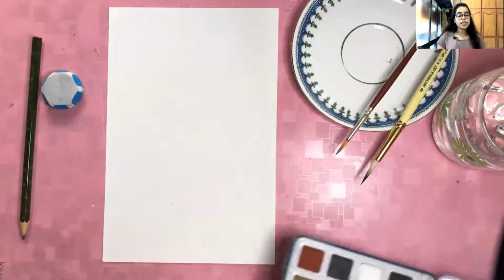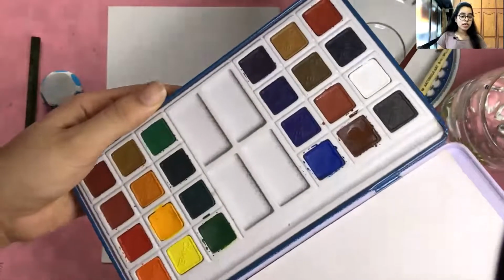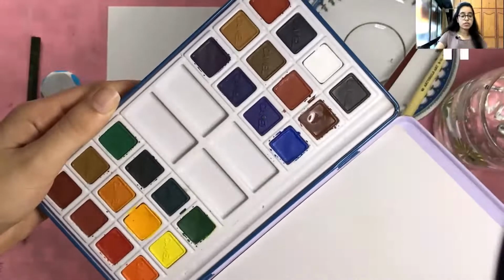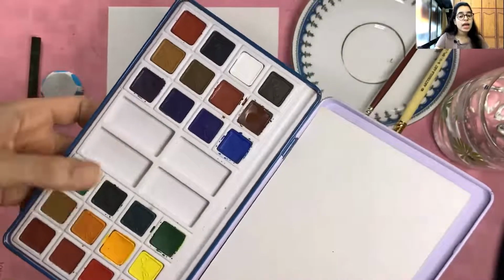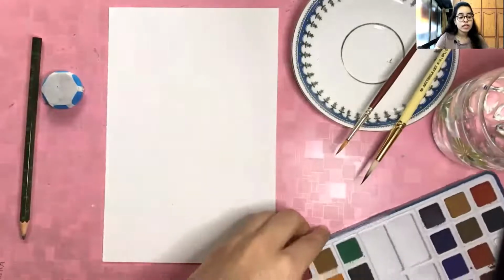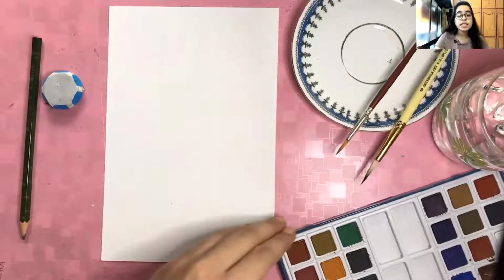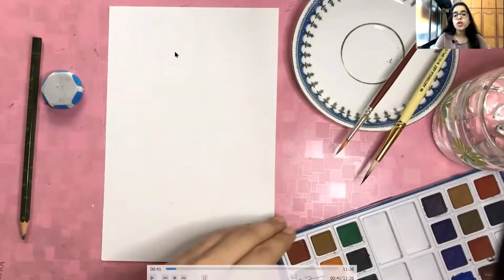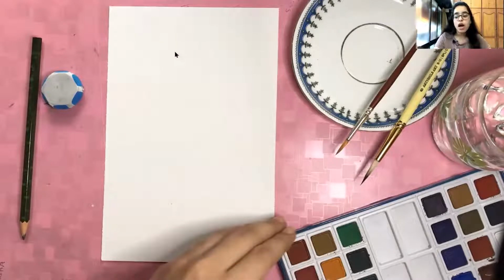Third, we have these watercolors. Of course, since it's a watercolor class, we are going to learn different techniques of using watercolors, different properties of watercolors. So we need these watercolors. The ones that I have over here are watercolor cakes. So I repeat, these are watercolor cakes. Let's first understand the differences between different kinds of watercolors.